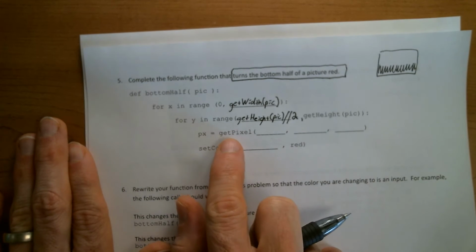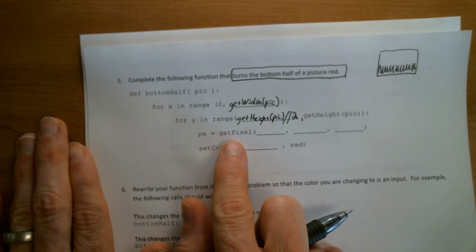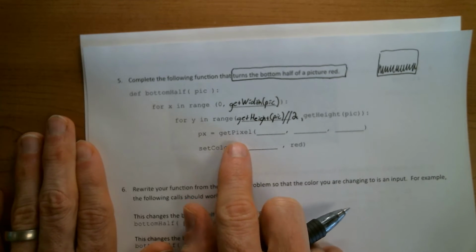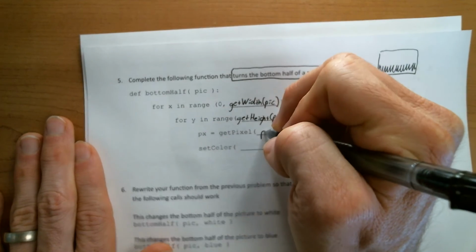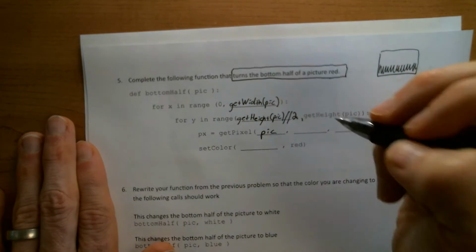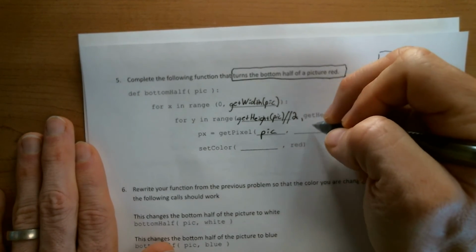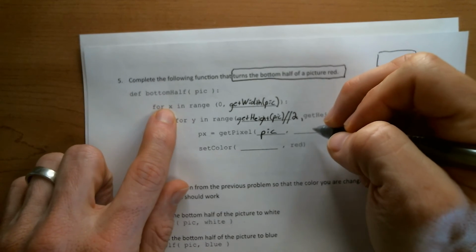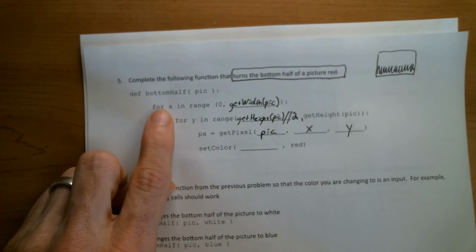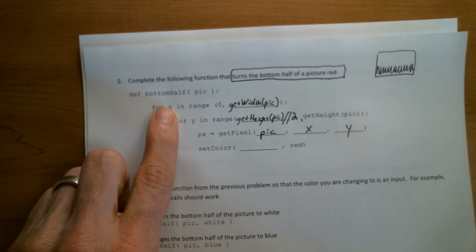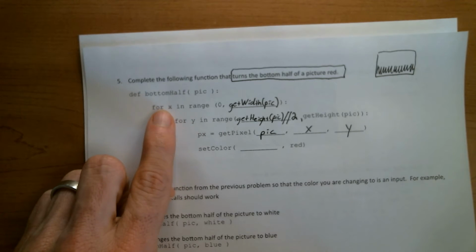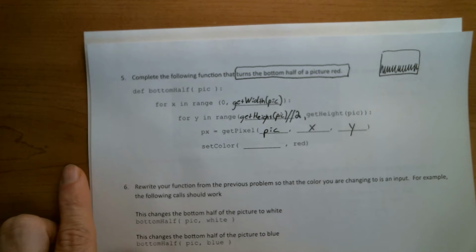Next, it's just knowing what arguments go into get pixel. To use get pixel, you start by providing a picture object. In this function, we are calling our picture object pick. And then the next 2 parts are your x and y coordinates. So we can use our x here, we can use our y here. Remember, these are our loop variables. They didn't have to be called x and y, but that's what we called them in this one. So we're going to reuse x and y there.